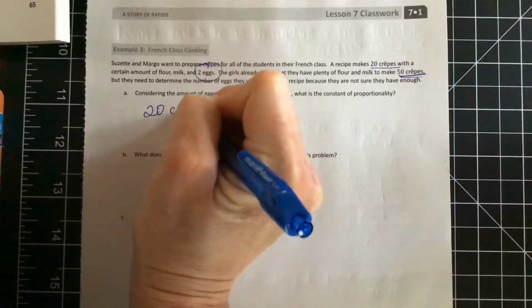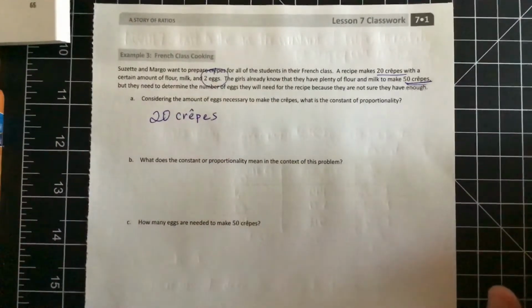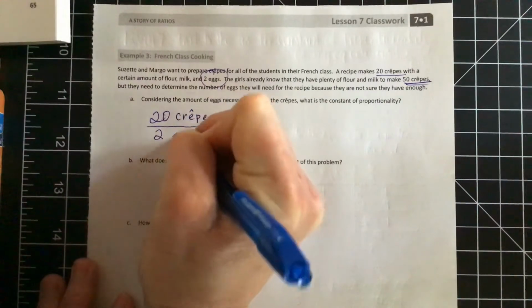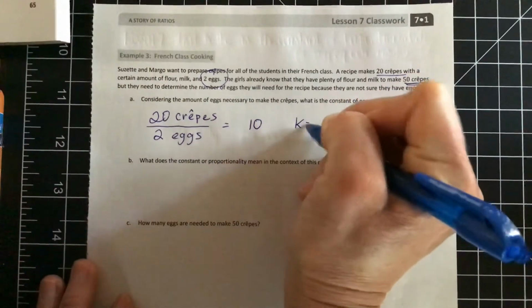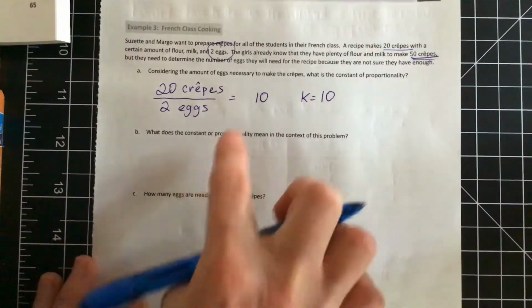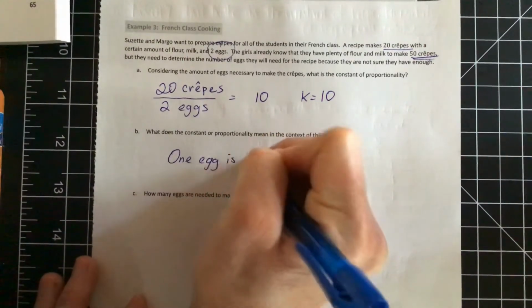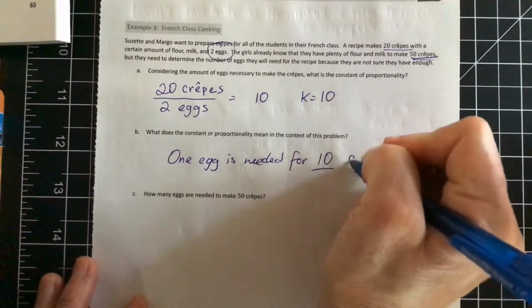So if a recipe calls for 20 crepes, if I have 20 crepes to 2 eggs, right, that's what is in the recipe, that is going to be 10. So the constant of proportionality is 10. And what does it mean? 1 egg is needed for 10 crepes.